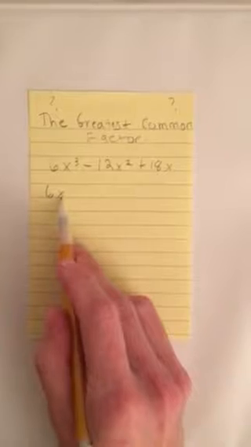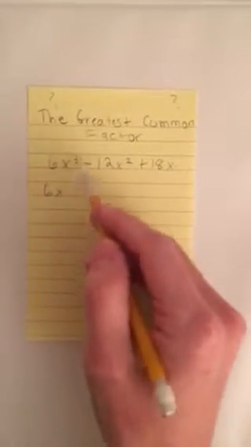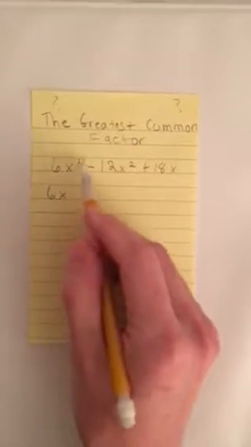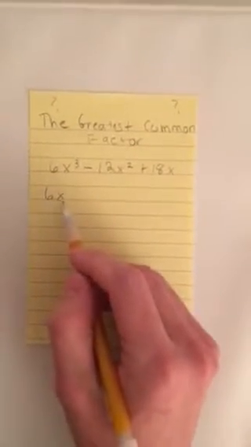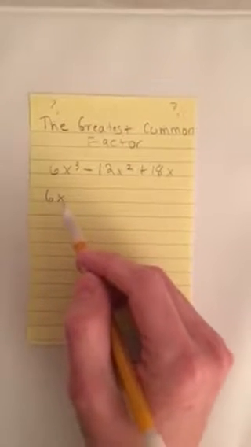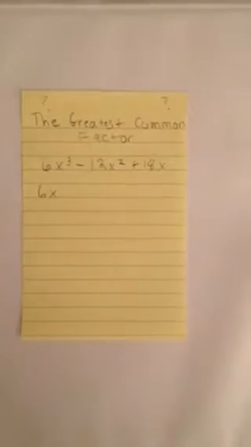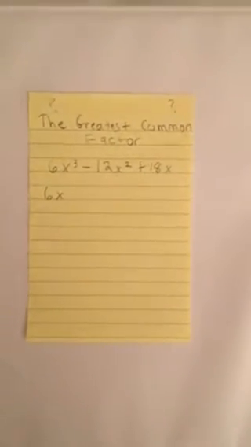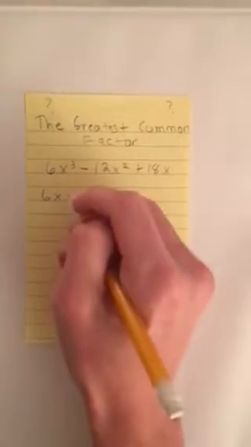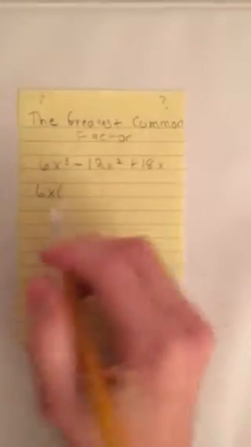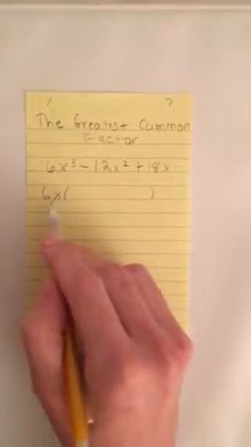I wrote something pretty quickly, but I also want you to notice the variables in each one of these terms. There's an x cubed, there's an x squared, and there's an x. And x is going to be the variable that divides evenly by each of these terms. We talked about a strategy of how to decide what that is, and we'll revisit that in a moment. But let's figure out what our new trinomial would be.